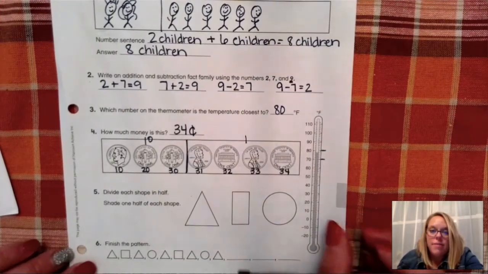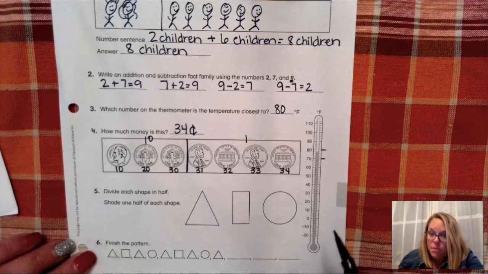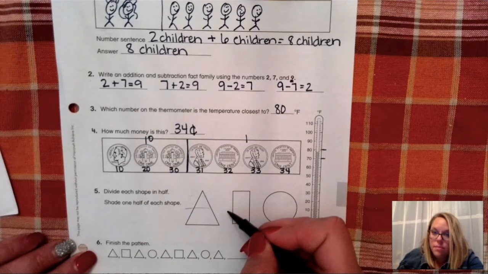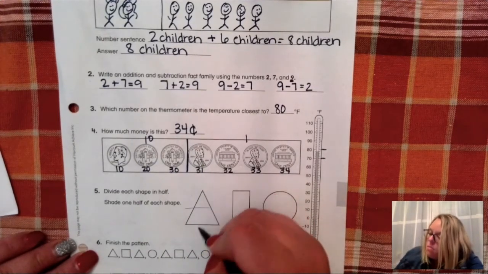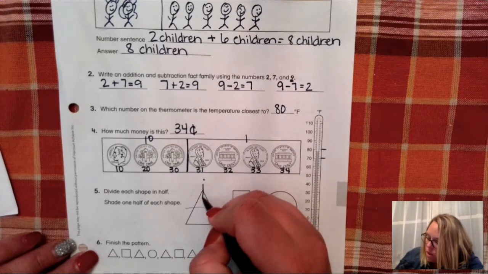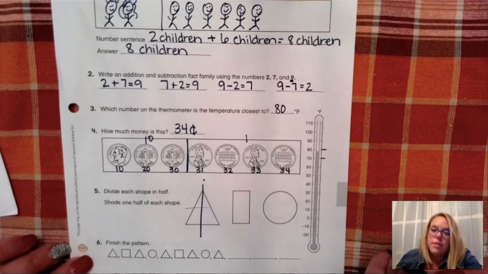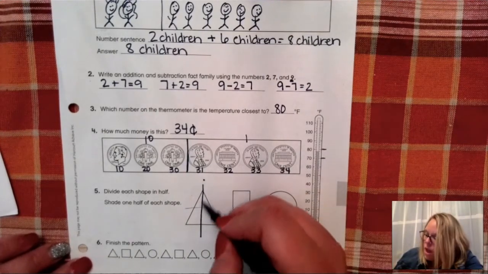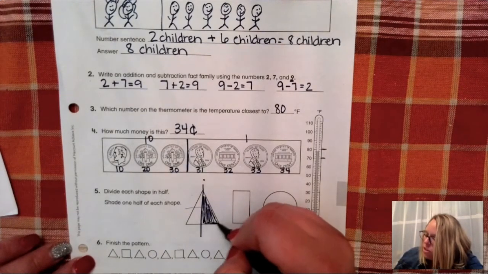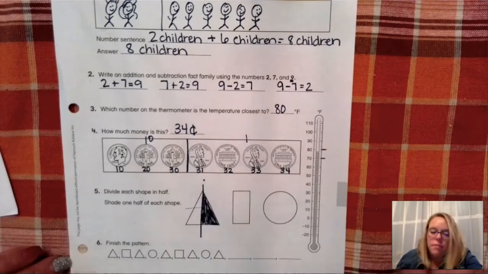Number 5 says divide each shape in half, shade 1/2 of each shape. So can I take my triangle and go across? No, absolutely not. Because what I would have on one side would not be equal to what's on the other. So I'm going to do my best to draw a line straight through the triangle, starting at the point and going straight down. And then I have to shade in 1/2 of it. You just use your pencil and just real lightly shade 1/2. Doesn't matter which half you shade.